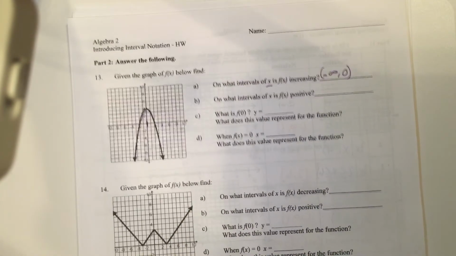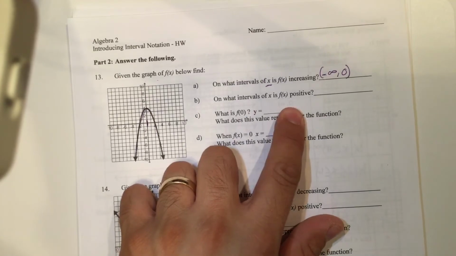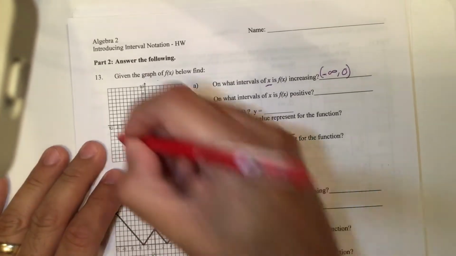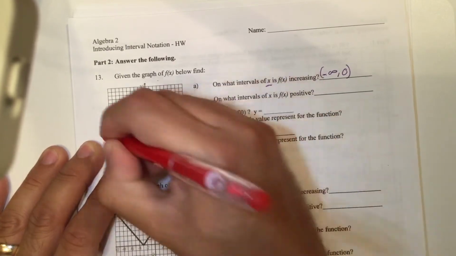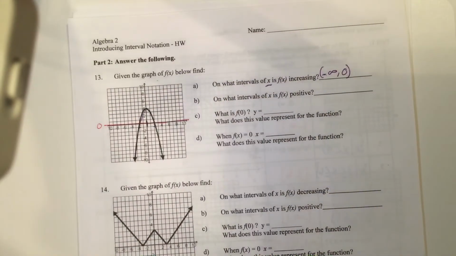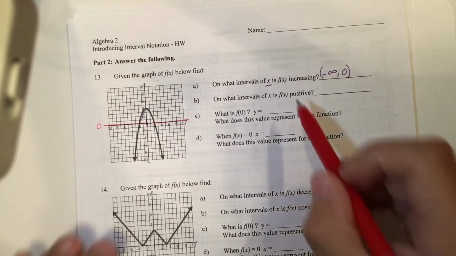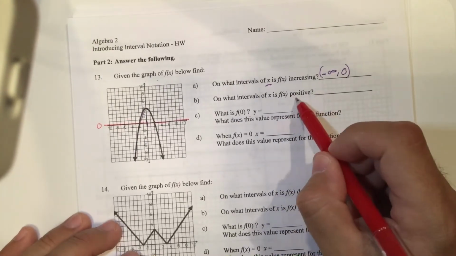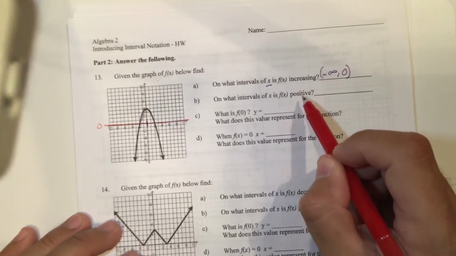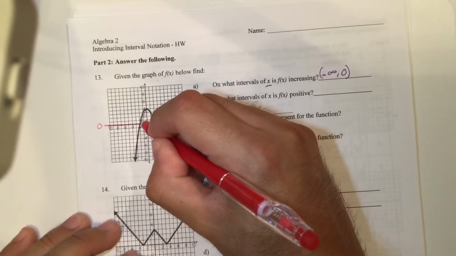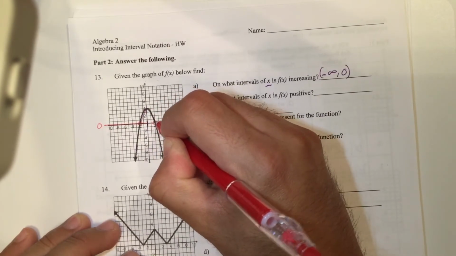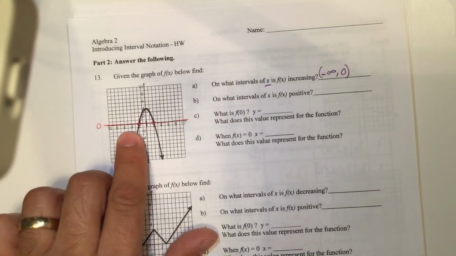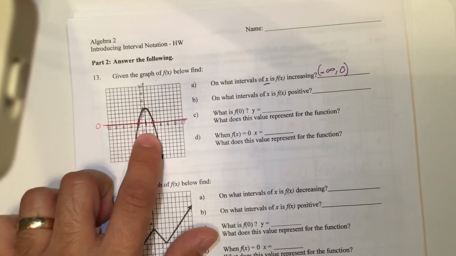All right, now the next one says, on what intervals of x is f of x positive? So I'm going to draw a line through the x-axis because this is, I'll consider it 0. It's neutral. It's not positive. It's not negative. So where is this graph positive? What this means is, where is this graph above the x-axis? Well, from here all the way to here. And now if you notice those 2 points, I put circles because it's on the x-axis, which is neutral.